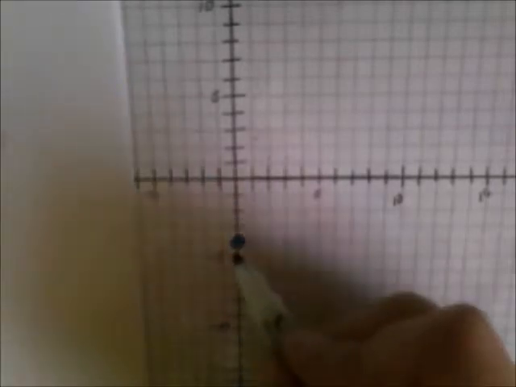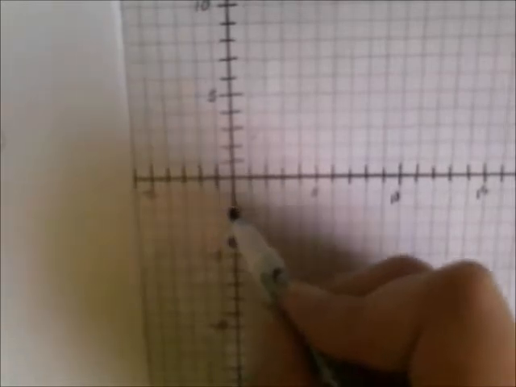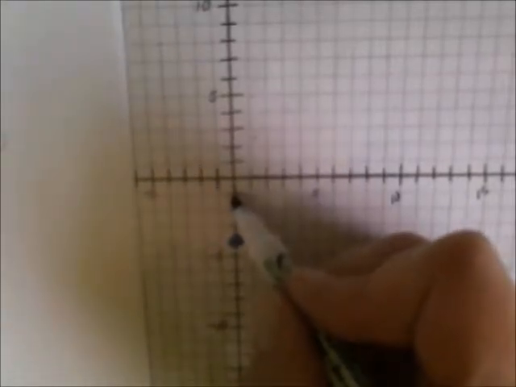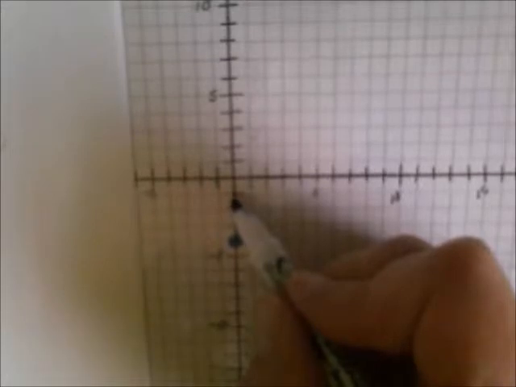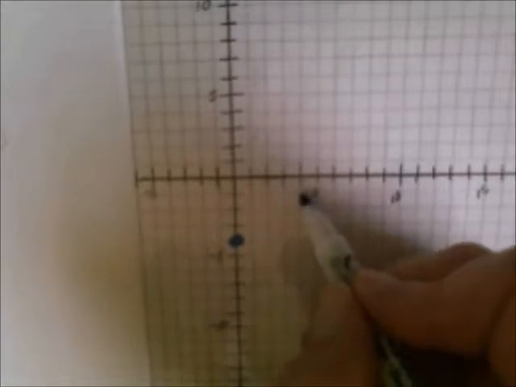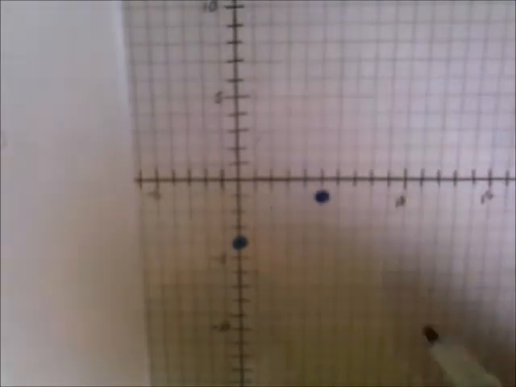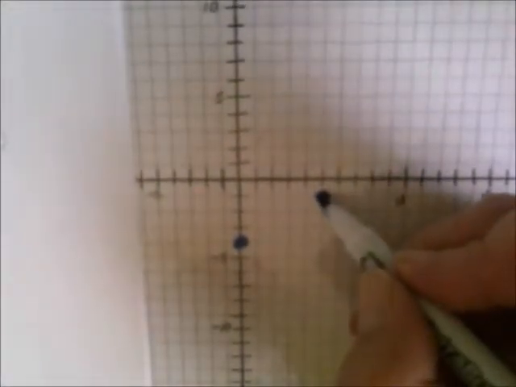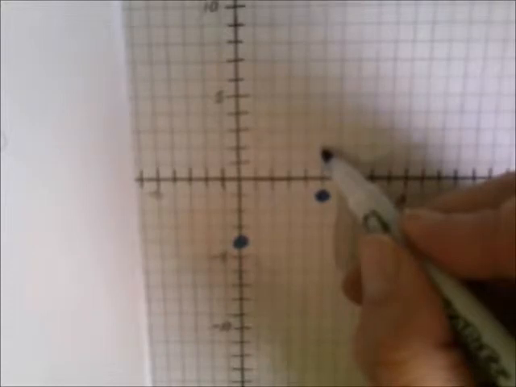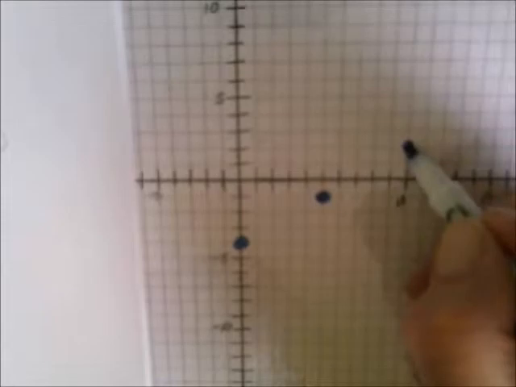Okay, now if the slope is 3/5, remember slope is rise over run. So from this point, we're going to go up 3: 1, 2, 3. That's how it rises on the y-axis, and then it's going to go across 5: 1, 2, 3, 4, 5. Right there. If you wanted to keep going, you could go up 3, over 5, and you'd have a point right there.